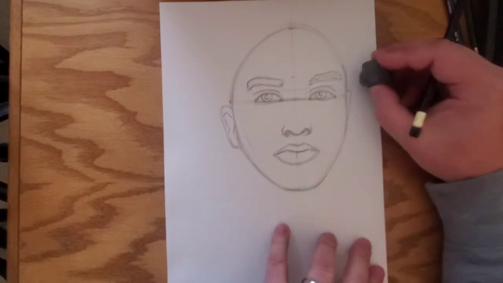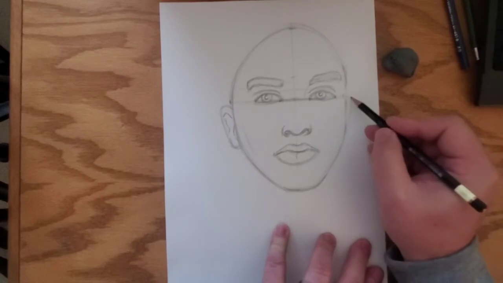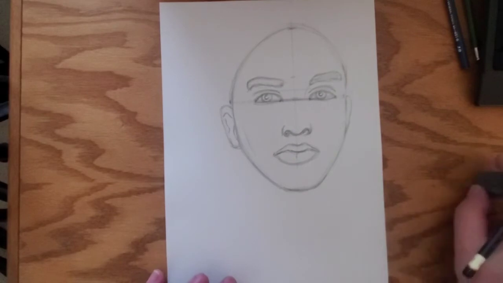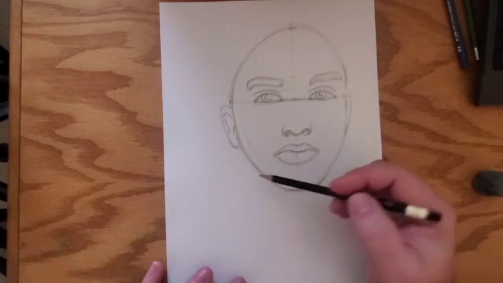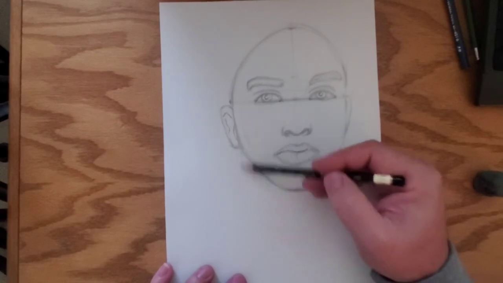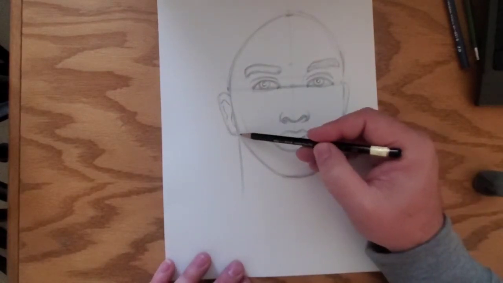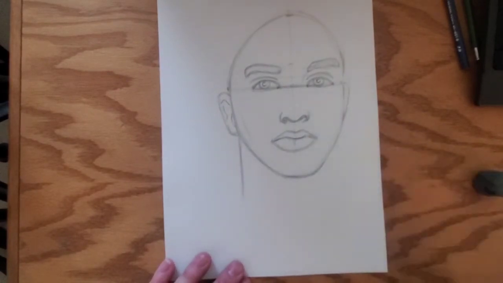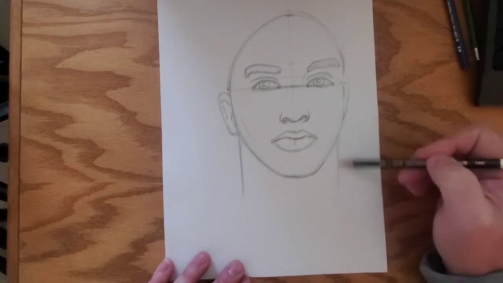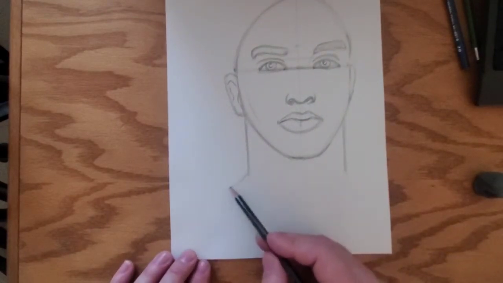And the lower ear over here, to match that one. And the neck, where the jaw and the ear meet. The neckline on that side comes straight down. So the ear and where the jaw meet, draw a vertical line for the neck. On this side, it's in just a little bit more.